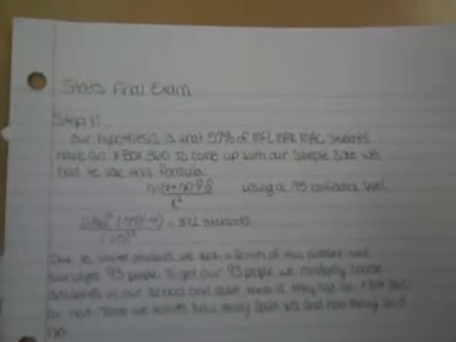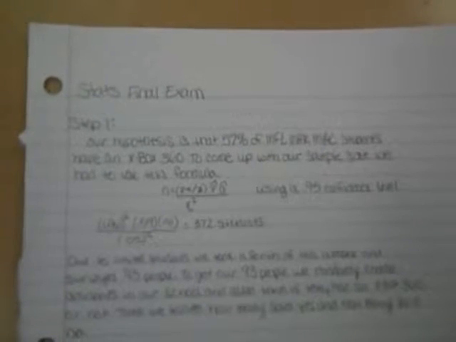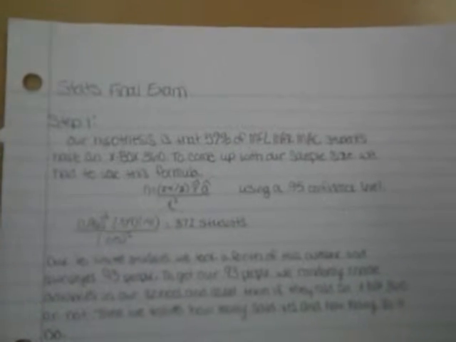Step 1. Our hypothesis is that 59% of MFL Marmac students have an Xbox 360. To come up with our sample size, we had to use this formula: n equals Z score squared times p hat q hat, all over E squared, using a 0.95 confidence level. 1.96 squared times 0.59 times 0.41 divided by 0.05 squared will equal 372 students.